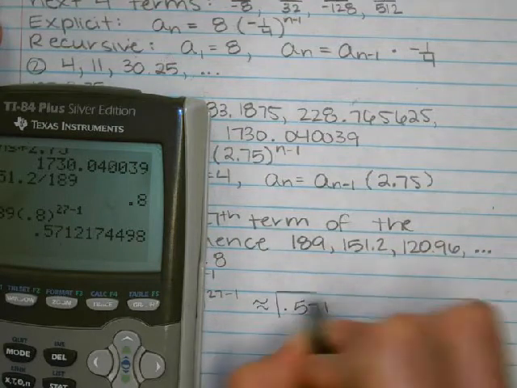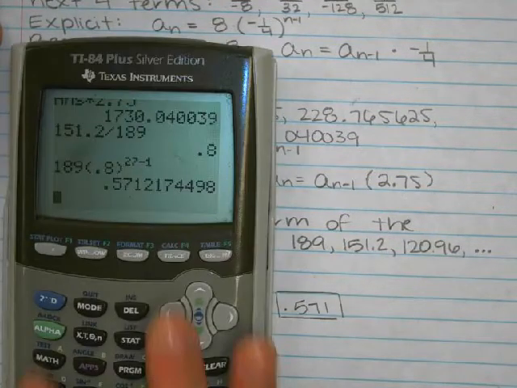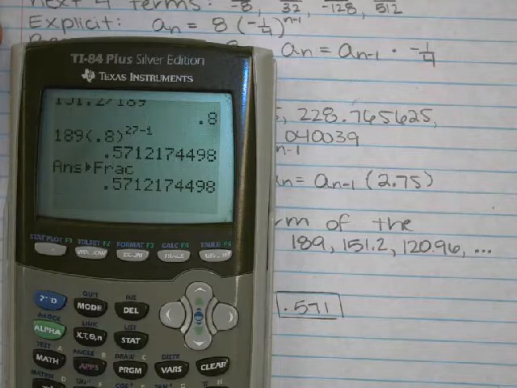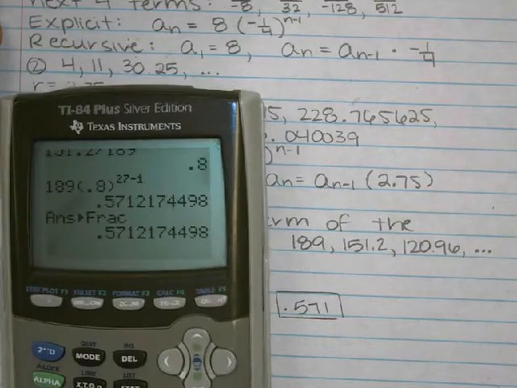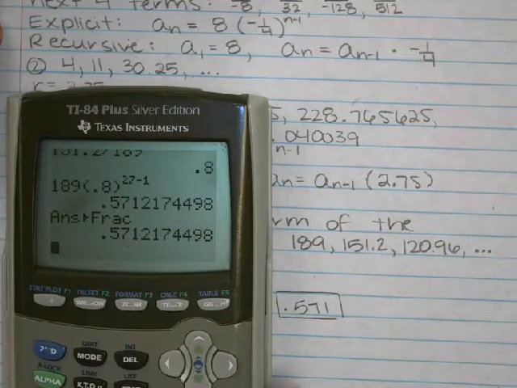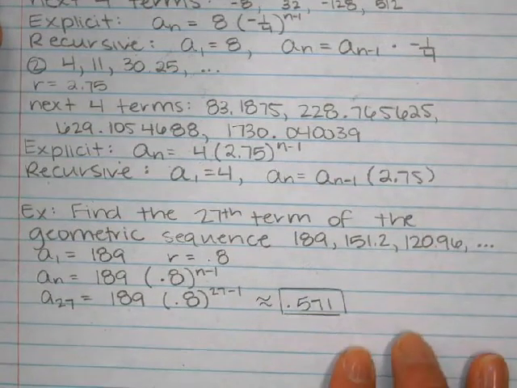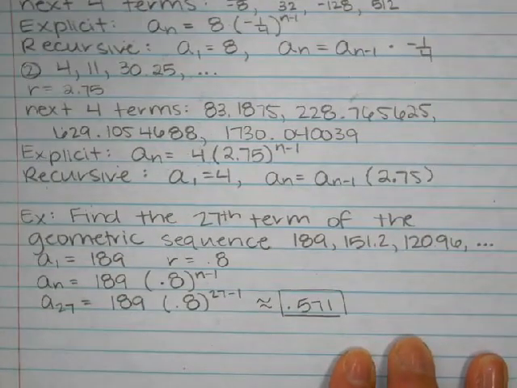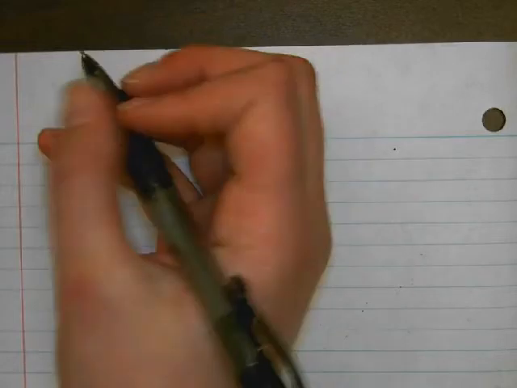Sometimes these can be fraction answers, so I'd always try to see if you can write it as a fraction so you can write your exact answer. Sometimes there are too many decimals in there and your calculator has a hard time, so sometimes that decimal answer is totally fine. Okay, we're going to do one more of these and then we're going to talk about geometric series.